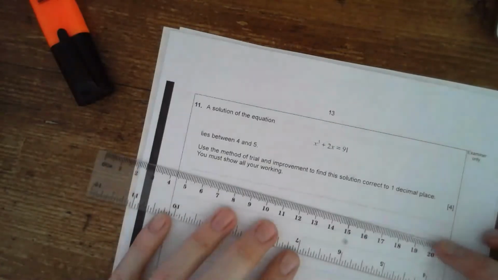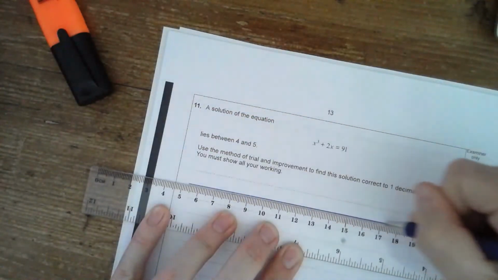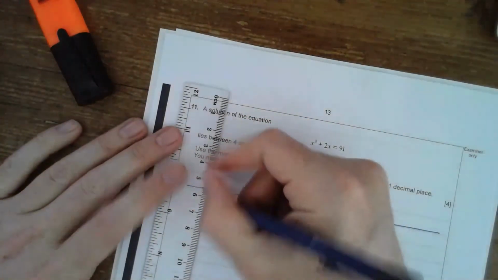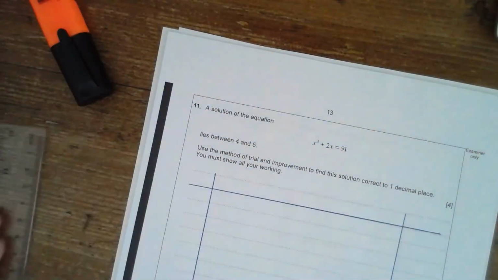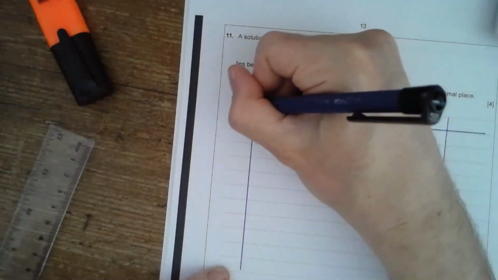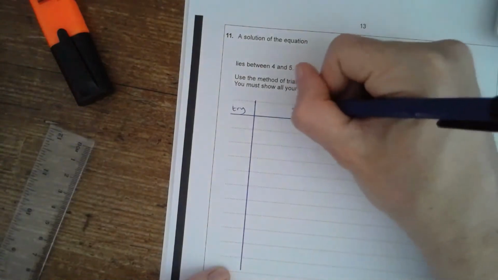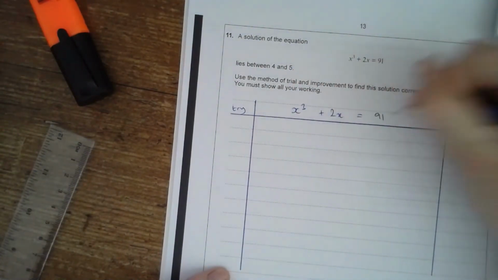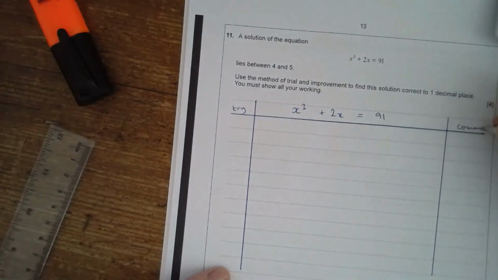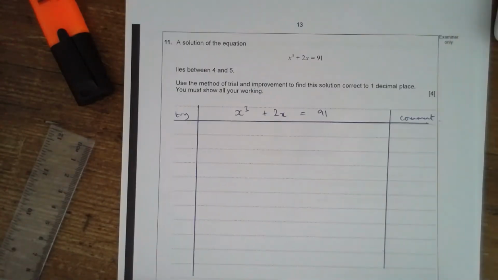Okay, the next question is on trial and improvement. To do trial and improvement, you need to draw a table. So we draw a heading, and then we have 2 skinny columns, and a really big column in the middle. Now, I have this one as my try. I write my formula here, so x cubed plus 2x should equal 91, and I write a comment here. Okay, that's how I start them.